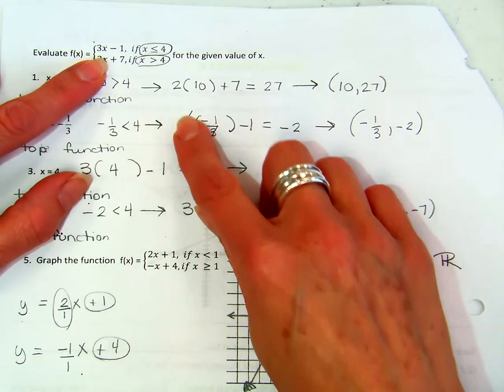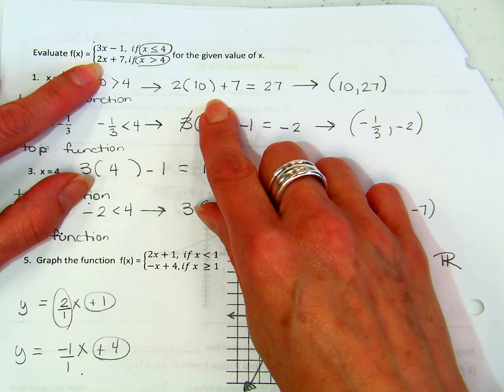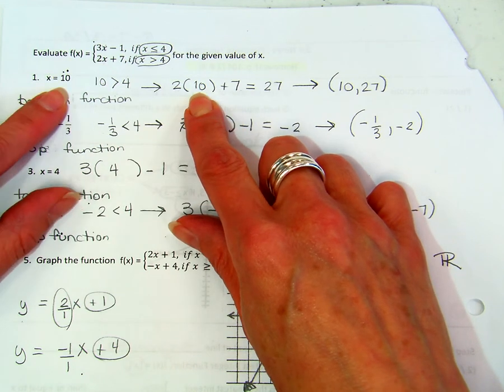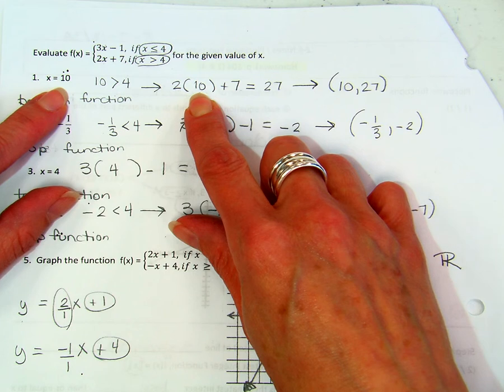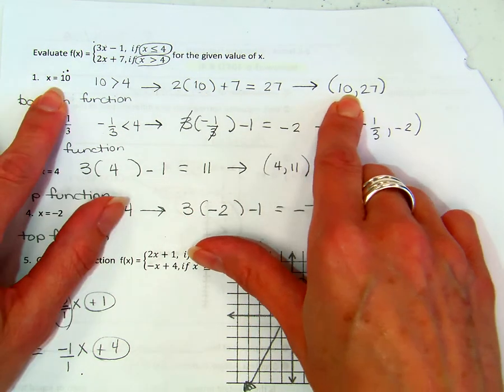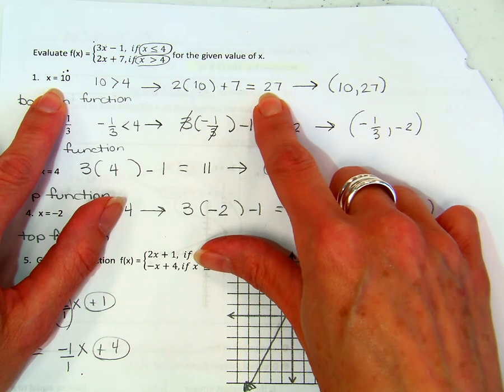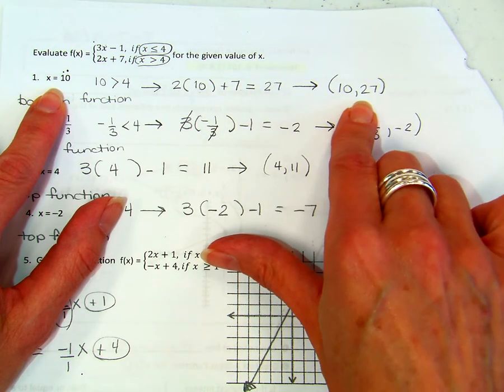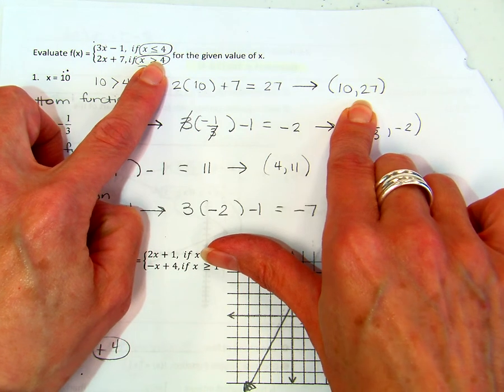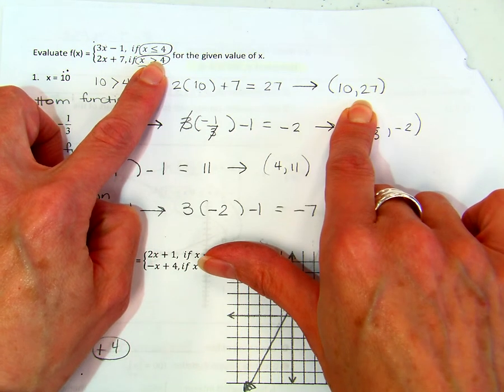So that's why I chose 2x plus 7, but I didn't put in the x. Instead of the x, I substituted x with 10. So 2 times 10 is 20, 20 plus 7 is 27. If I combine the input and the output together, this is a point that is on the bottom piece of my piecewise function. It's one of the points that defines that function.